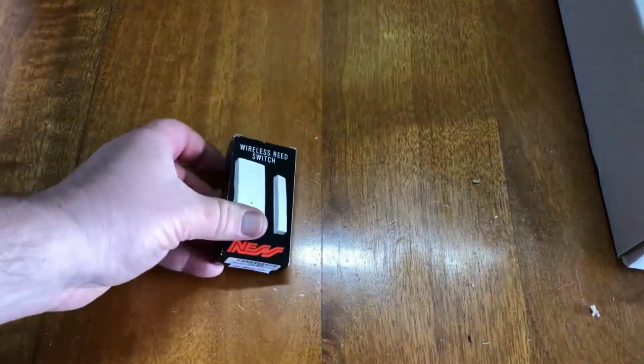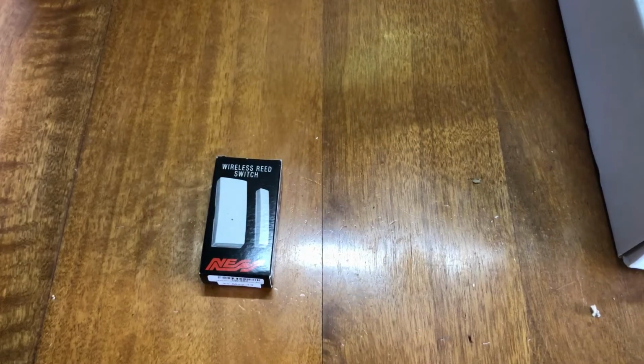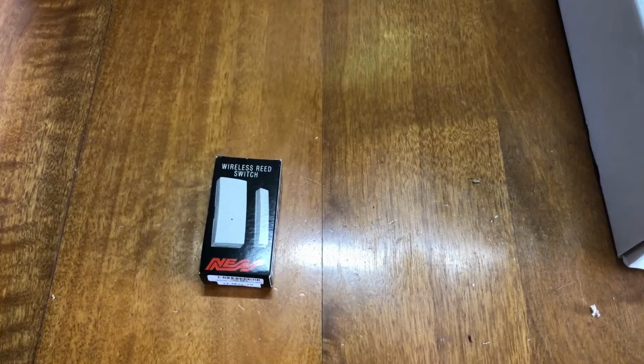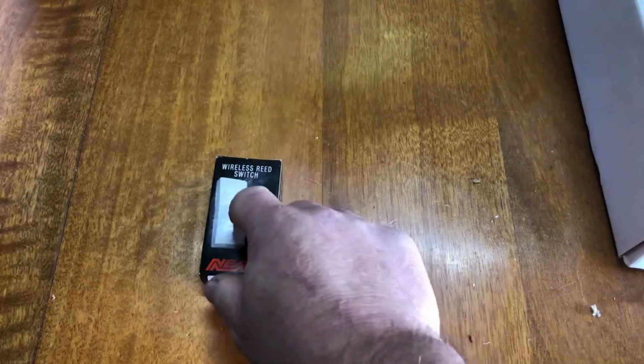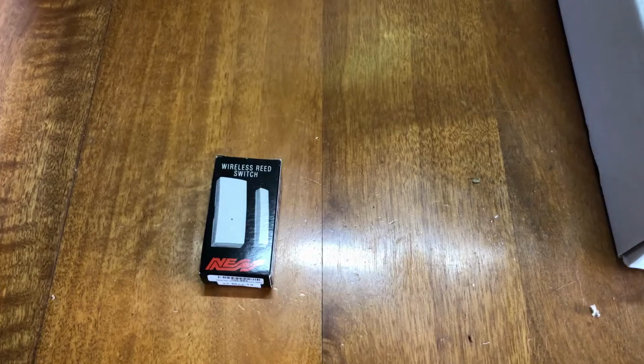And the other thing I want to show you is the reed switches. We've got some wireless reed switches, and they're just going to go on the external doors or exit doors to the house. And the reason why I went for wireless is just for ease of installation. I could have gone for wired, but it's just a lot more messing around with running cables down the walls, and I try and keep running cables down the walls to a minimum.